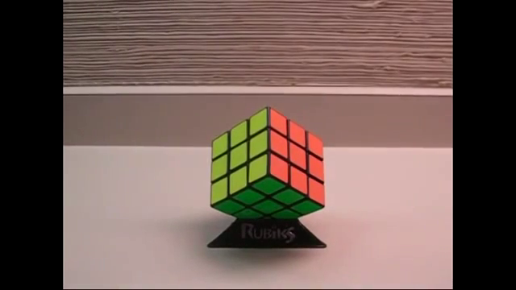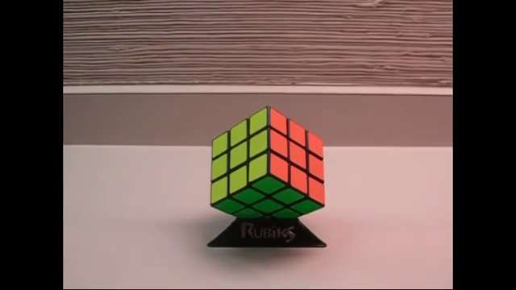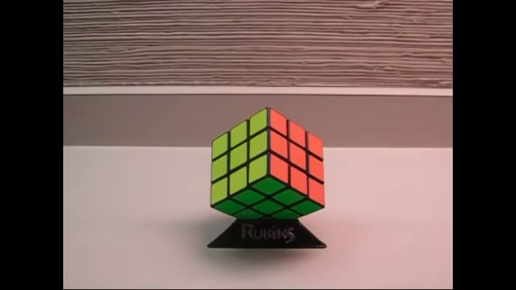Hello everybody. This is the fourth video in the How to Get Faster at the Rubik's Cube video series on the Friedrich method. This video will be going over 2-look PLL. This step, when used with 2-look OLL, will finish the last layer and thus finish the cube.